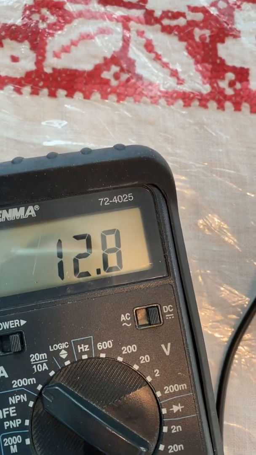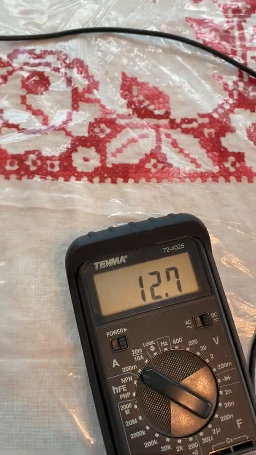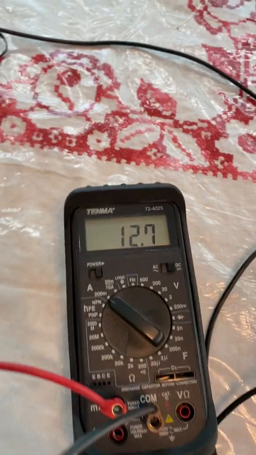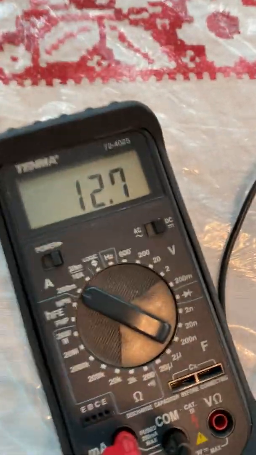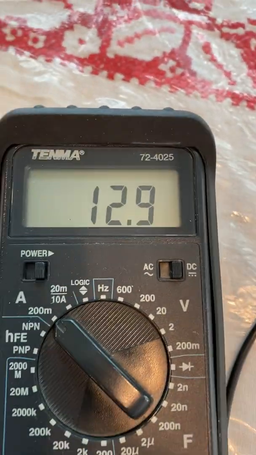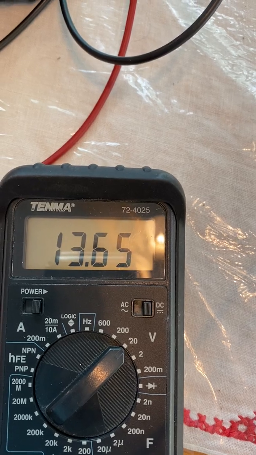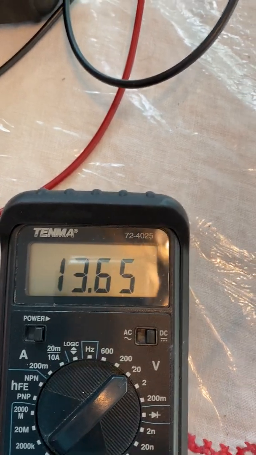And that is as far as we can go with this multimeter. We can't get all the way up to 15 with this multimeter, but that's fine. We'll do one last reading. So that's 12.9 milliamps and 13.65 volts. So that'll be the last reading.